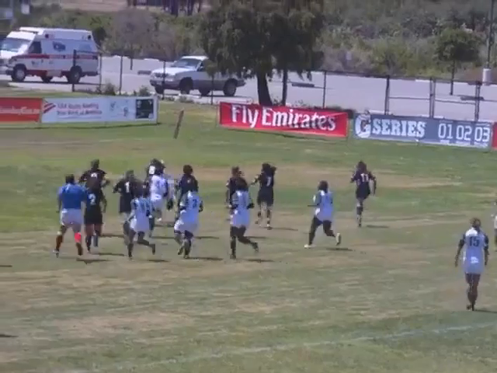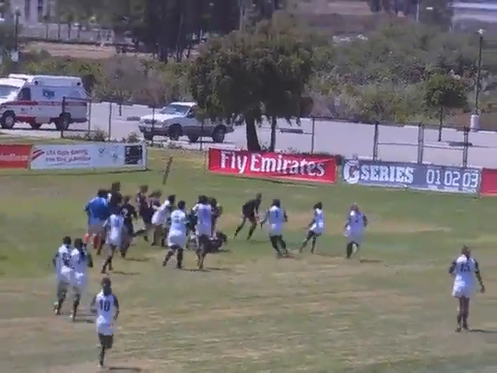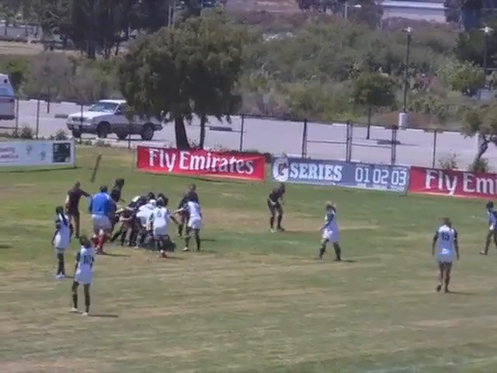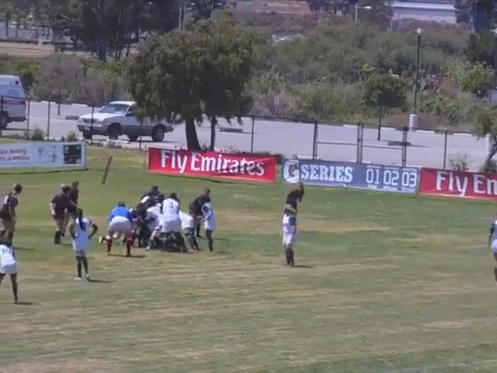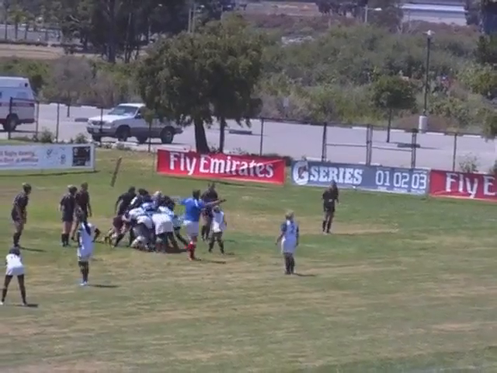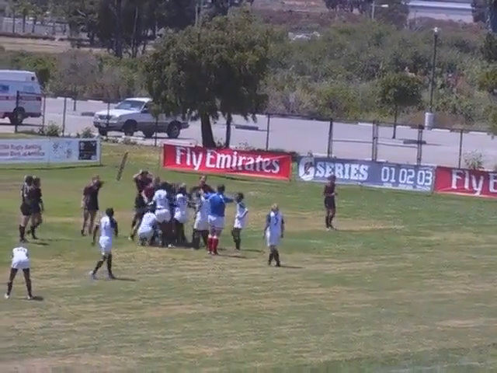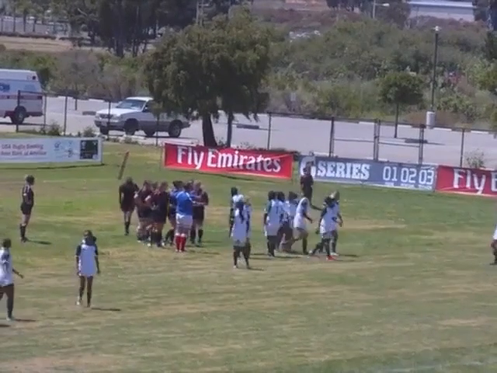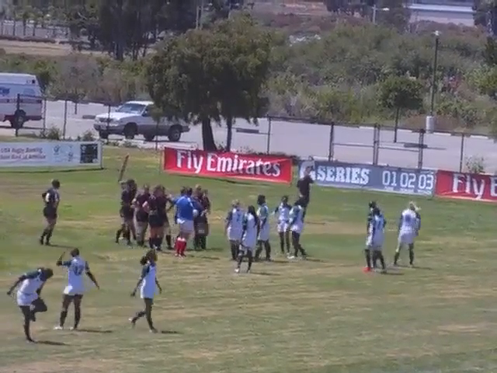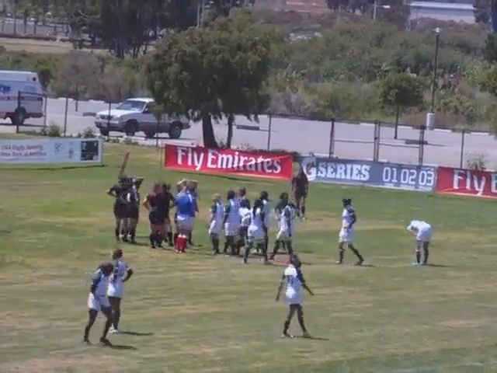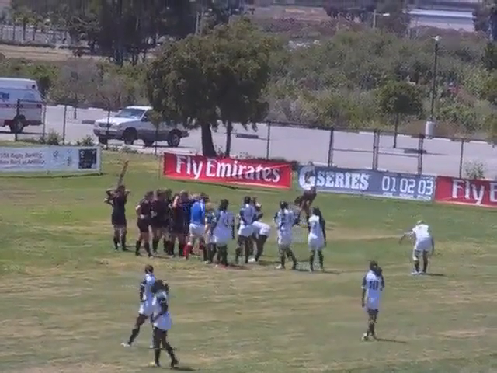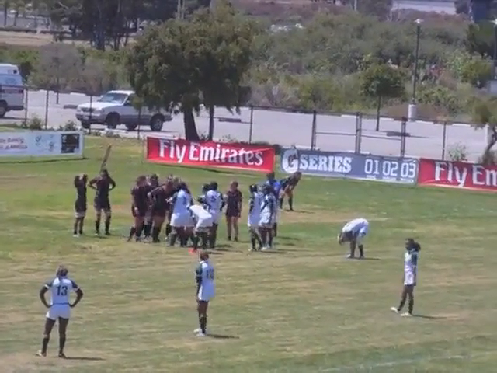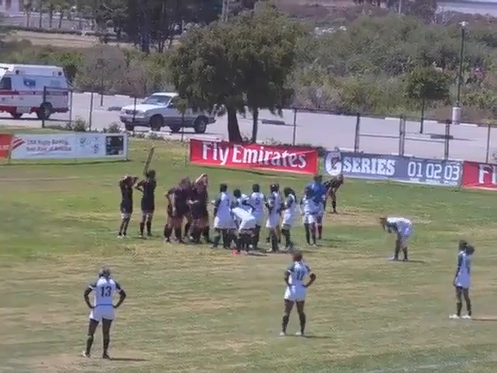South Africa 8-man right now, fighting through defense, making them work to bring her down. South Africa brought that ball and was not able to produce it. So it's a turnover ball to Canada. Scrum down, 5 meters out. South Africa is really working to get on the scoreboard before halftime.